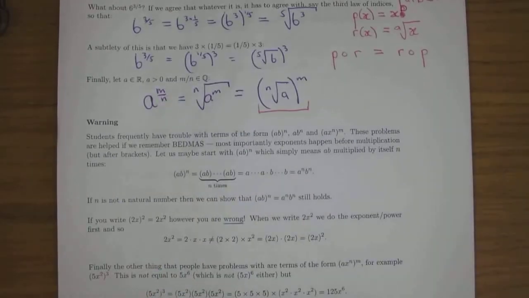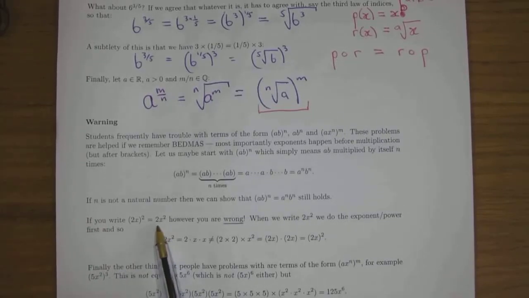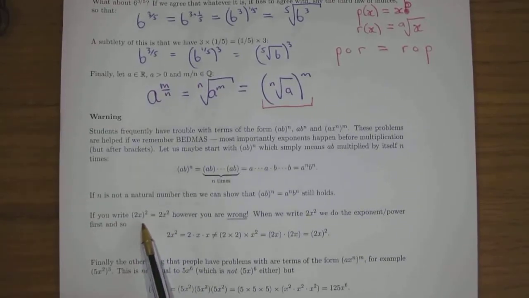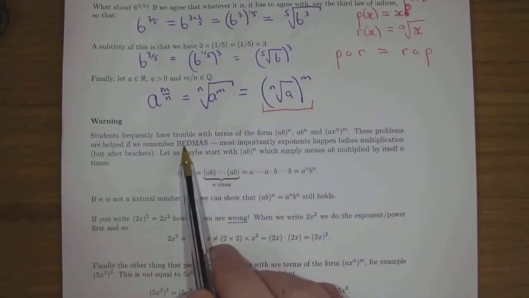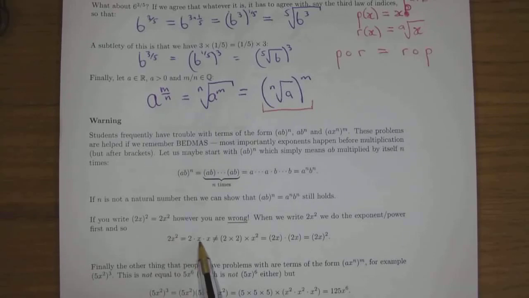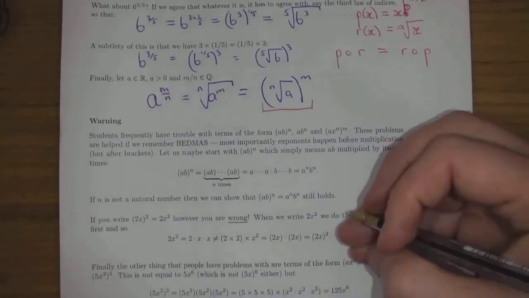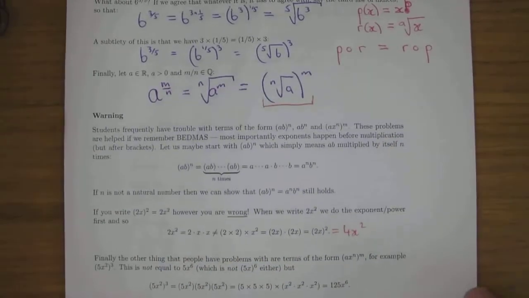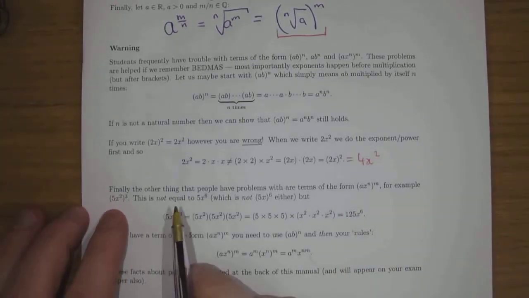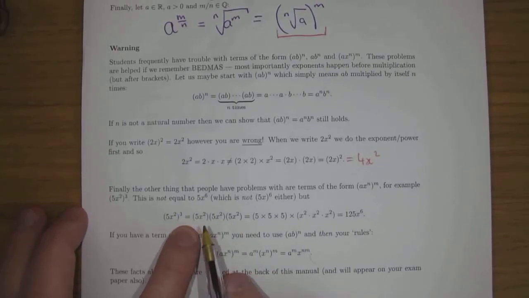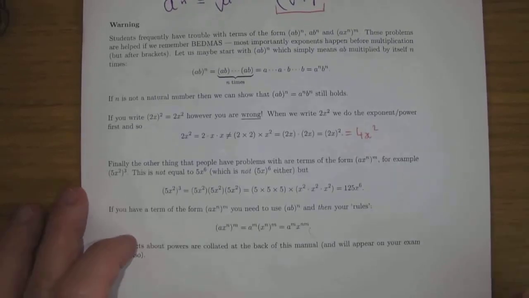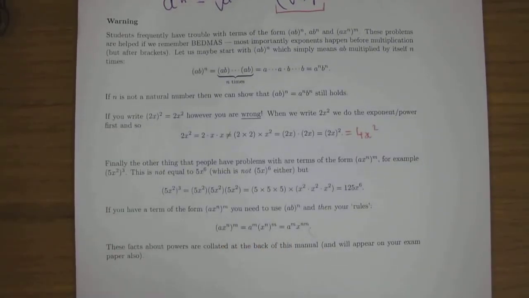All right. Now if you write this, it is wrong, so be aware of this. 2x all squared means 2x by 2x, and if you do 2x by 2x, you get 4x squared. But 2x squared, you do the power first by PEMDAS: exponent before multiplication and division. So I do the power first, x by x, and this is not the same as 4x squared. This is the other one people have difficulty with. So this is not this. If you have 5x squared cubed, this is 5x squared, 5x squared, 5x squared, so 5 by 5 by 5, x squared by x squared by x squared. It works like that. So you have to be a little bit more careful with these.